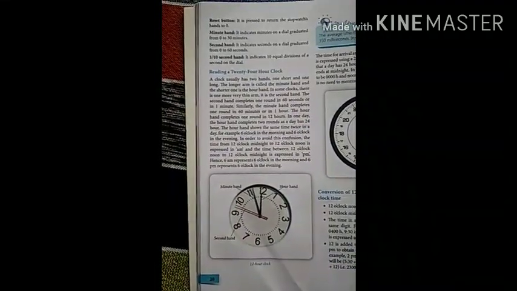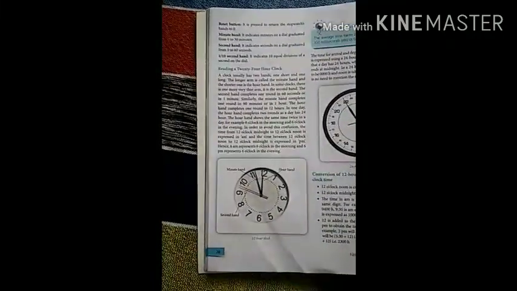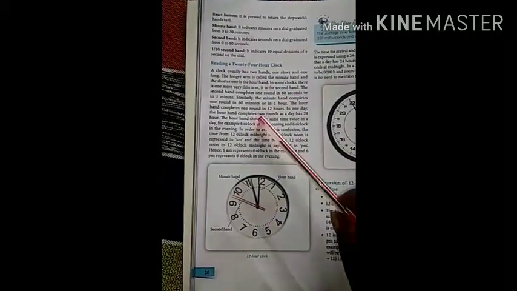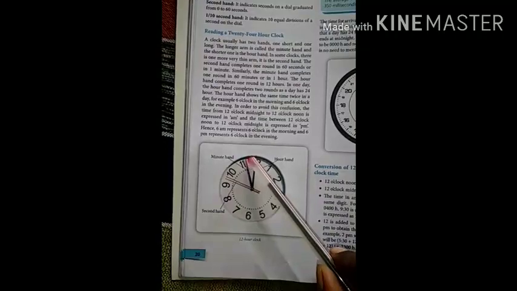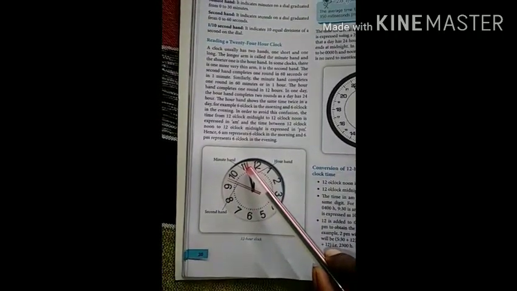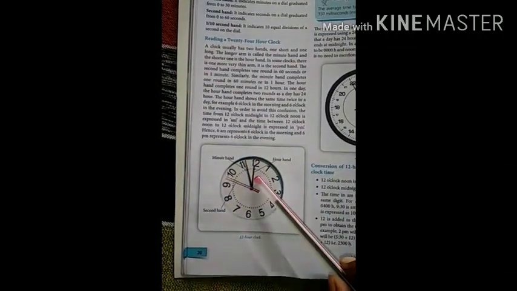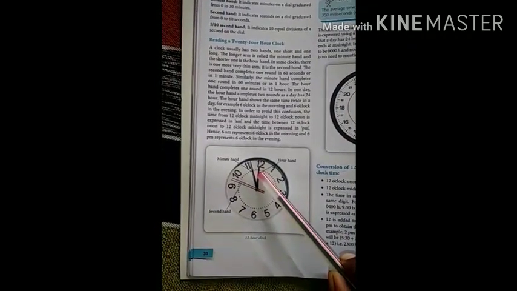Reading of a 24-hour clock. A clock usually has two hands, one short and one long. The longer arm is called the minute hand, and the shorter one is the hour hand.